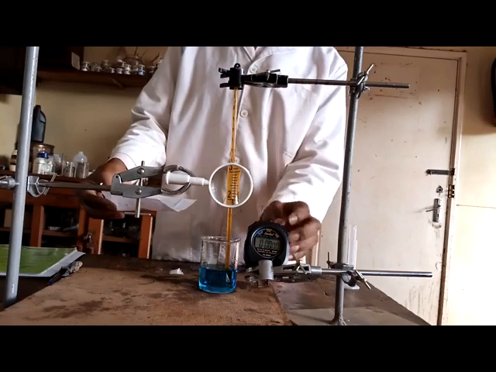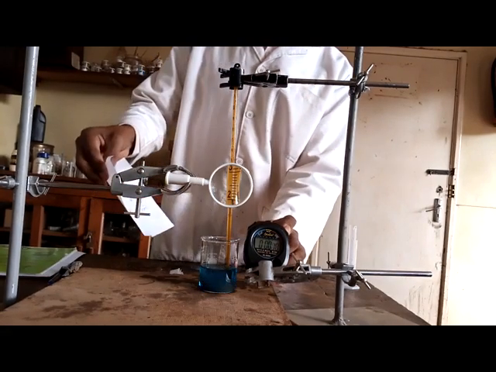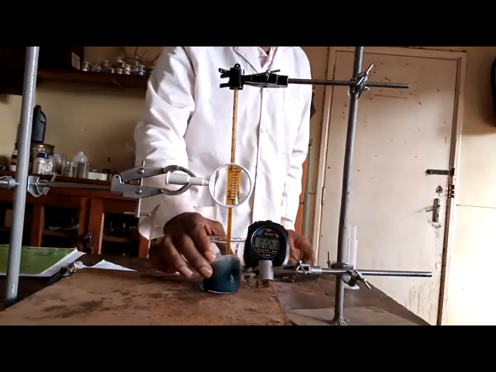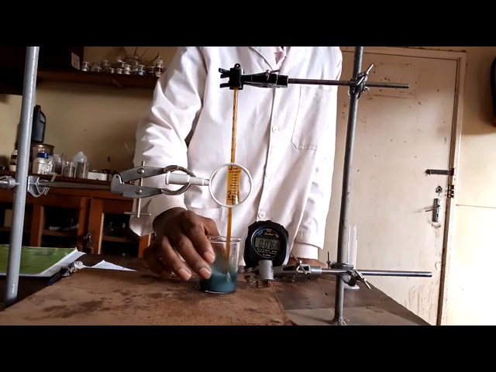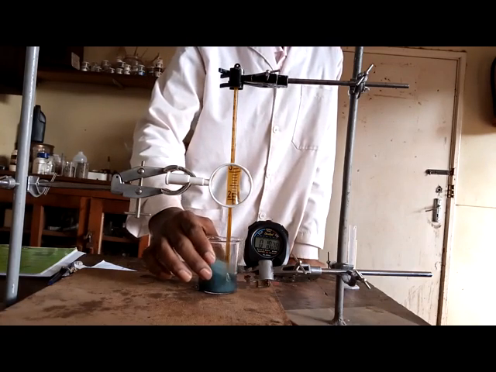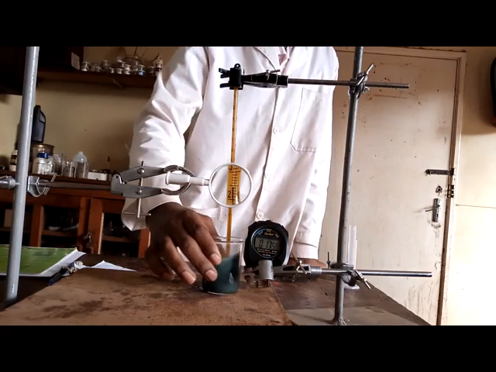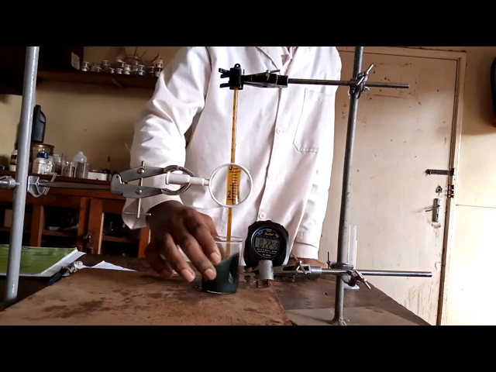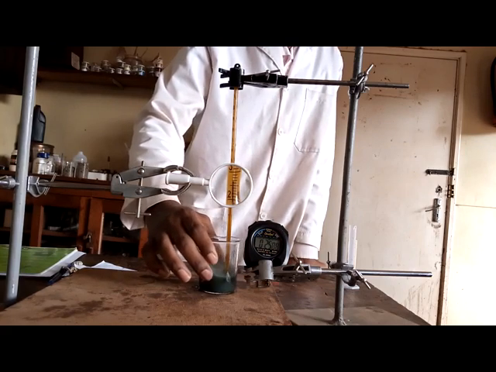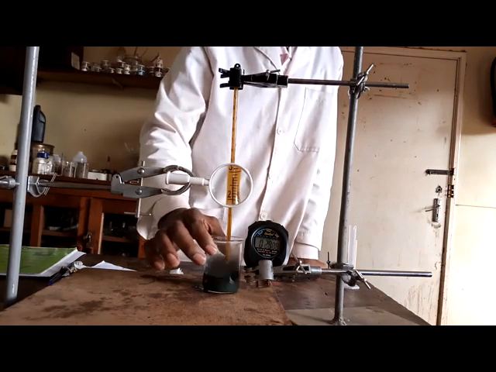So I will add the magnesium and start the watch. Be keen to take the reading every 30 seconds and complete the table. The color definitely fades. Why do you think we used excess magnesium?